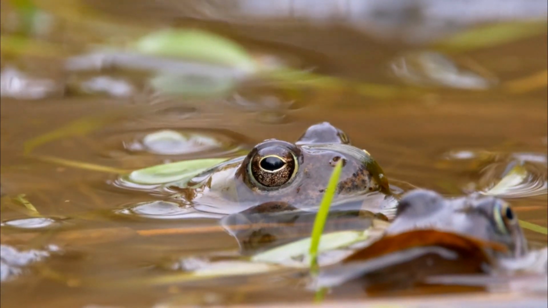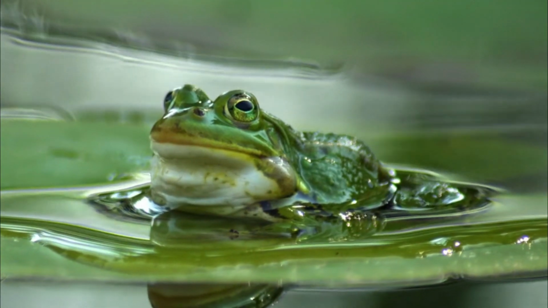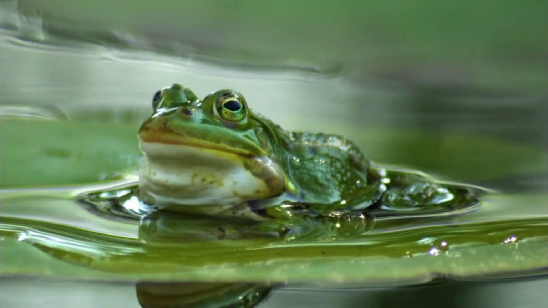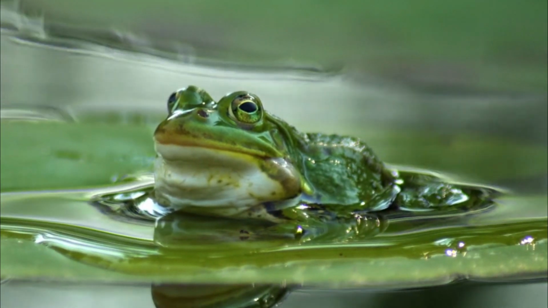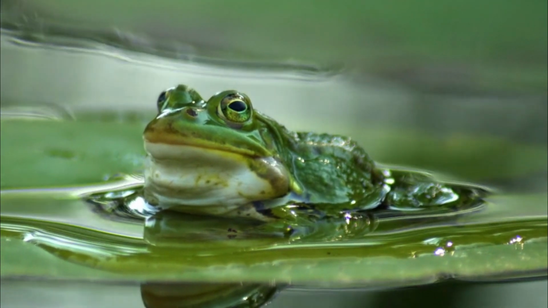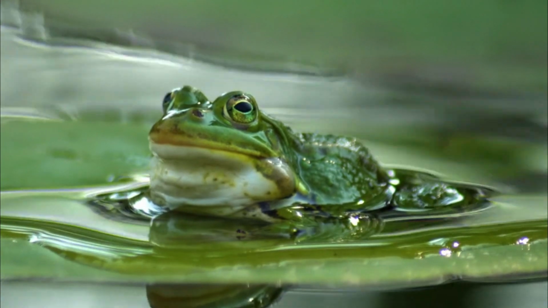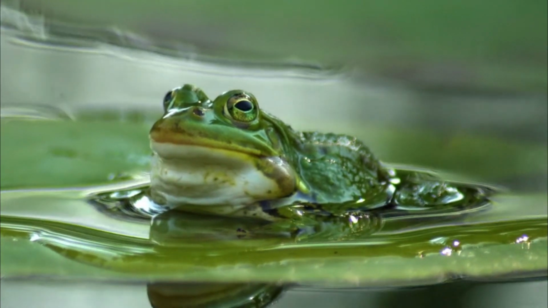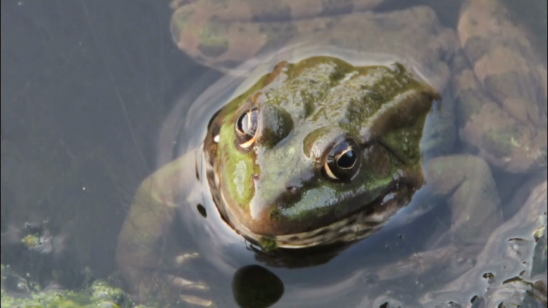Number 2. Habitat. These frogs inhabit a wide range of environments, including forests, grasslands, wetlands, and gardens. They prefer areas with freshwater bodies, such as ponds, lakes, marshes, and slow-moving streams. During the winter, they hibernate in burrows or under leaf litter to avoid freezing temperatures.